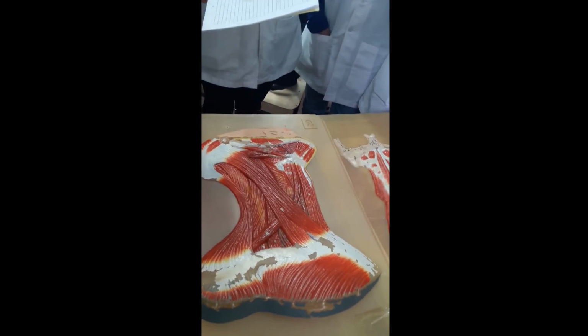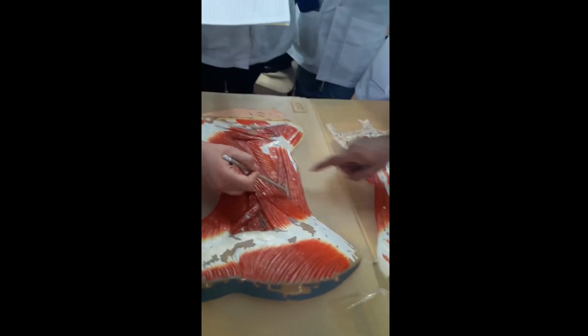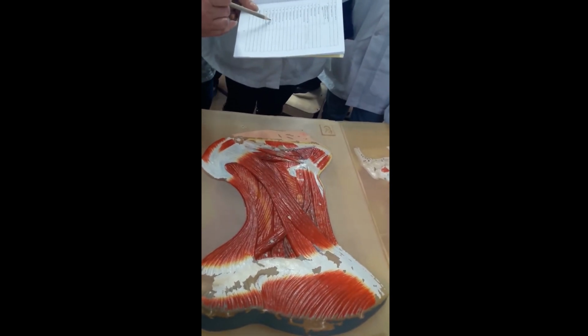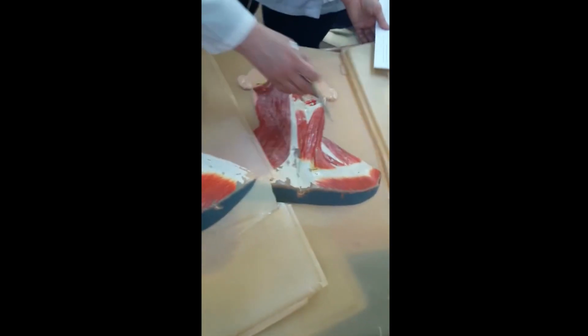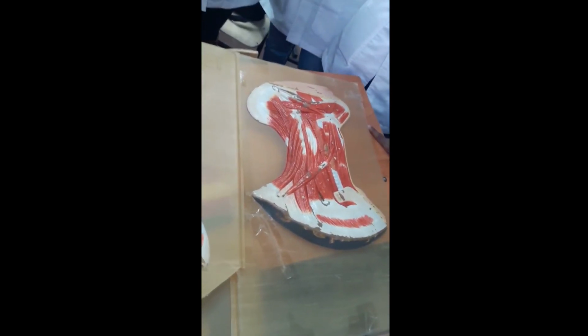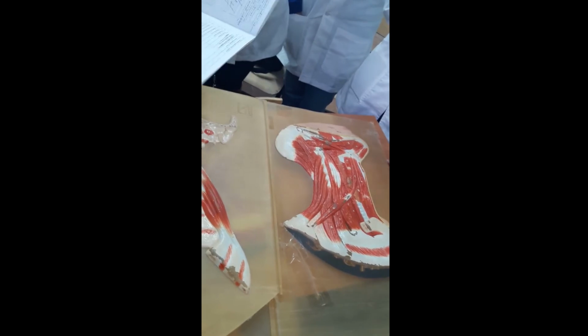Infrahyoid group: sternohyoid muscle, sternothyroid, thyrohyoid muscle. Lateral group of deep muscles: anterior, medial, and posterior scalene muscles. Deep anterior group of deep muscles: long muscle of the neck, longus colli, and long muscle of the head, longus capitis. Do you understand me?